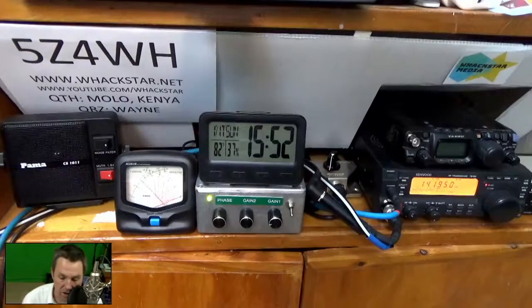CQ, CQ, CQ, this is 5 Zulu 4 Whiskey Hotel. Transmitting on 20 meters from central Kenya, 5 Zulu 4 Whiskey Hotel, calling CQ, listening to the frequency and standing by, over.